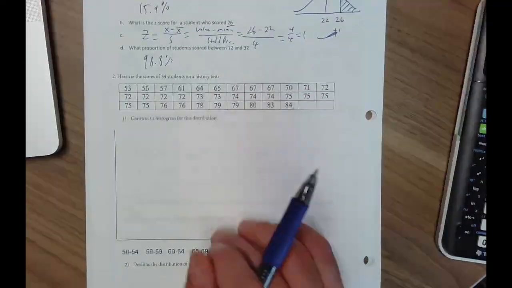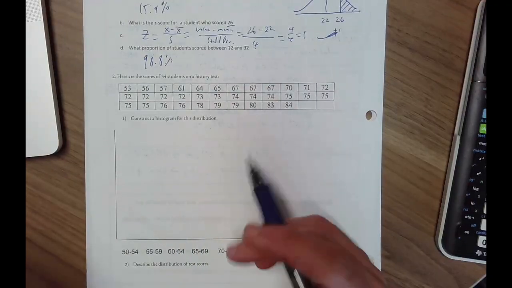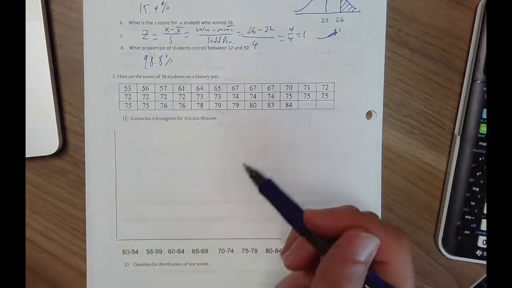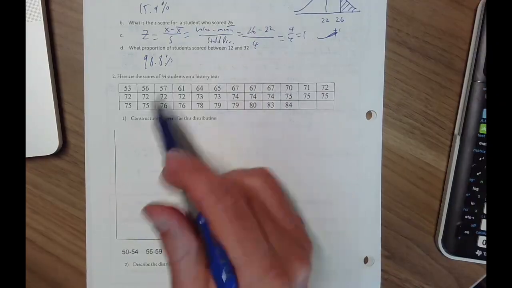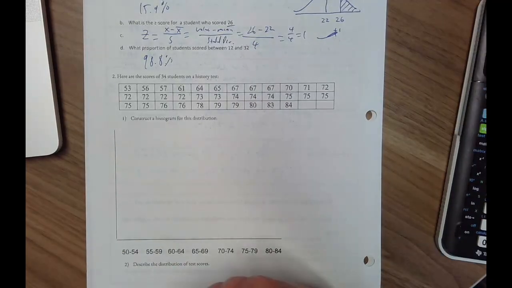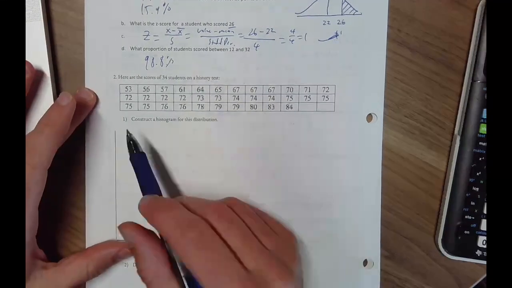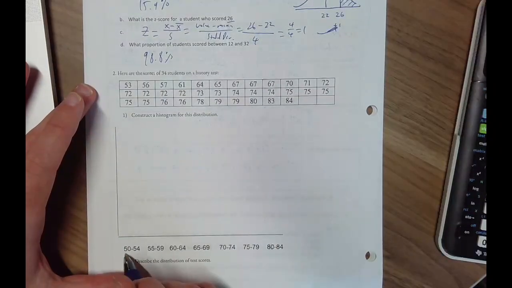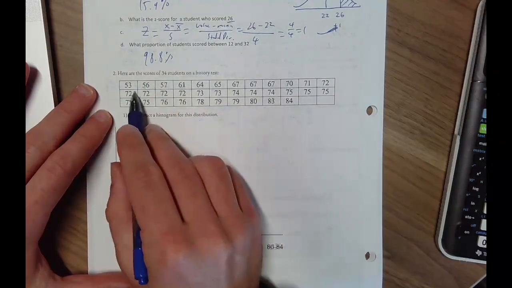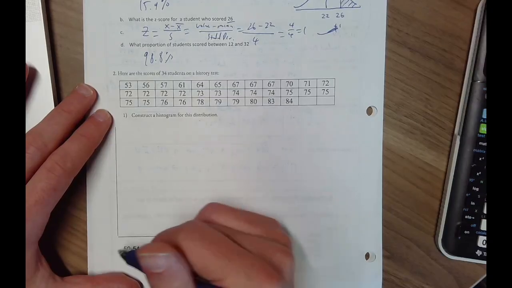This one is you're creating a histogram. You can create a histogram on your calculator, but I didn't ever teach you that. Some of you figured it out. I just want you to do this by hand. To do this by hand, you're just going to count the buckets. So we have first the 50 to 54 bucket. I'm just going to look through for any of the values between 50 and 54.